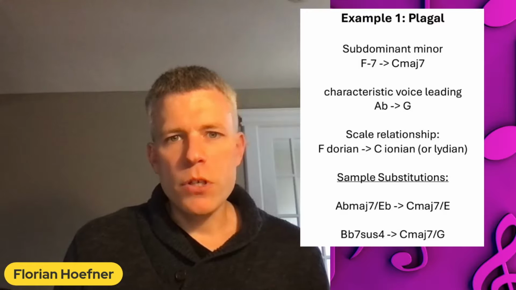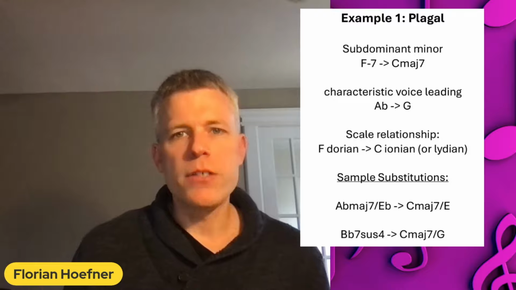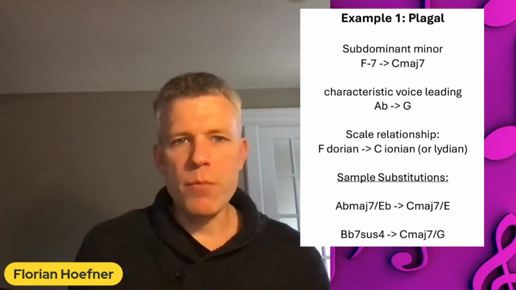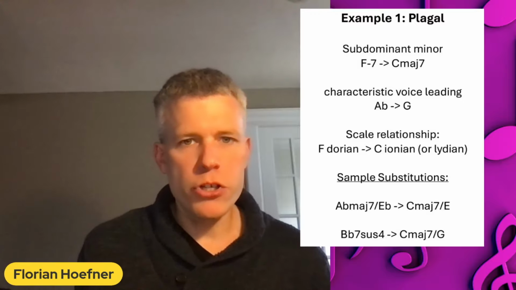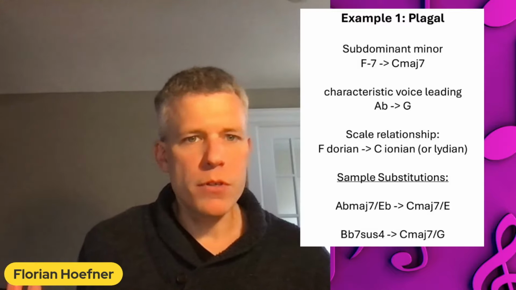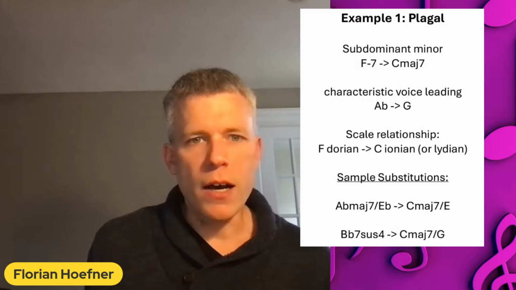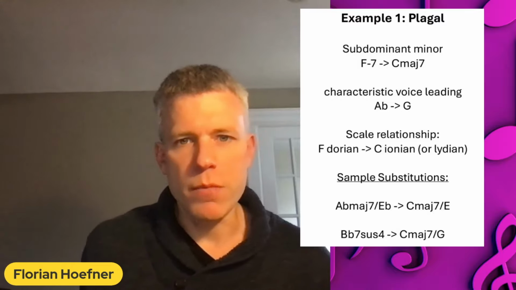So instead of just thinking, oh yeah, subdominant minor, that's F minor going to C, I'm thinking any chord that represents F Dorian, any scale chord or inversion that includes the A flat, can substitute for that F minor 7, which increases my options drastically. And on the other end, any chord that represents C Ionian or Lydian can replace our C major 7.